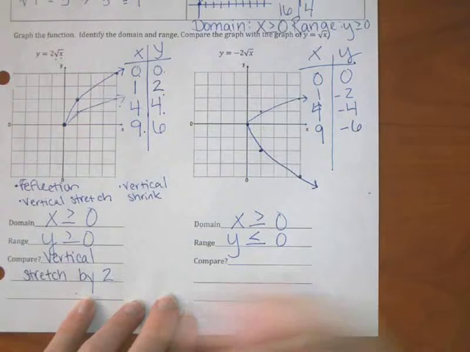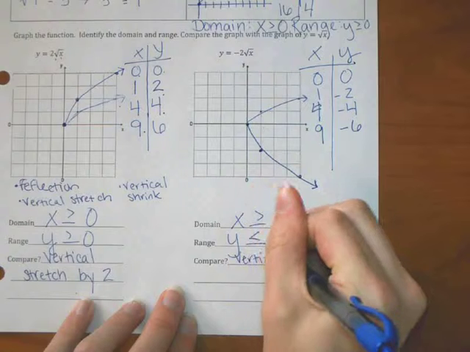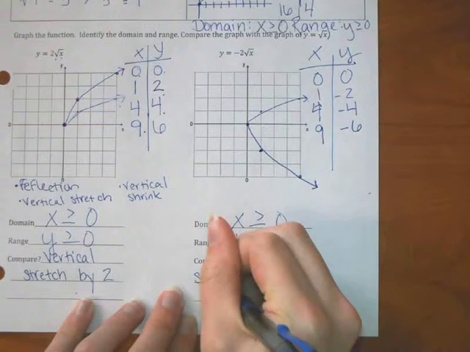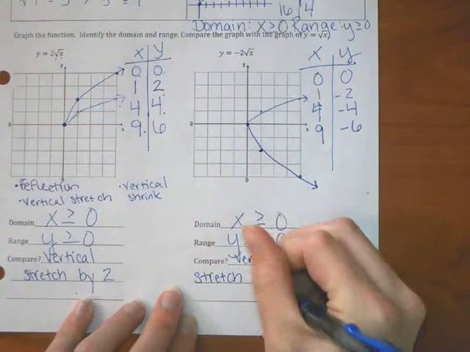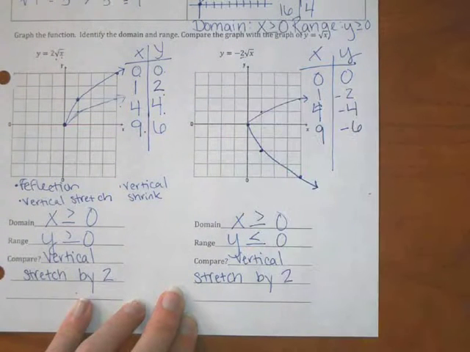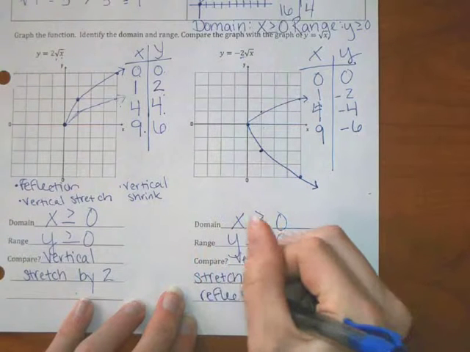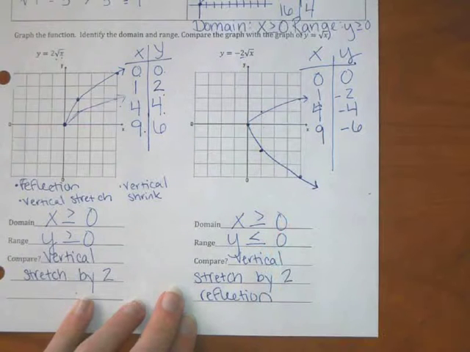It's still a vertical stretch, right? So it's still a vertical stretch by 2, because we still have this 2 up here. And what else happened? We had a reflection. So it's mirrored over our x-axis. Good.